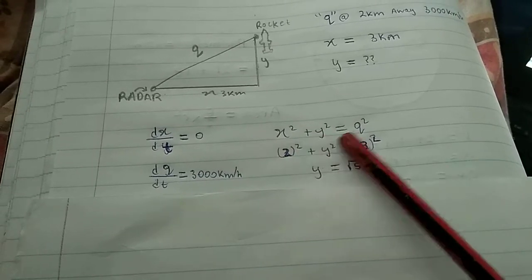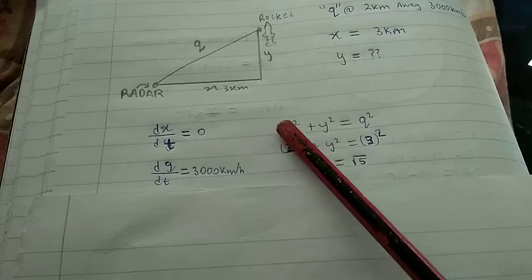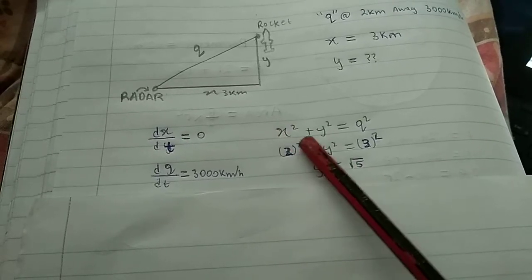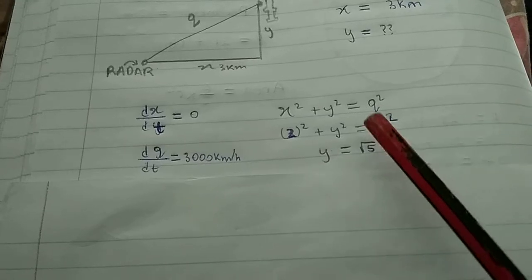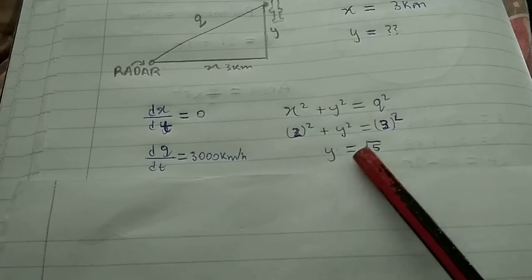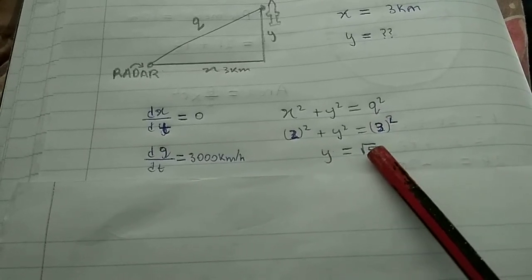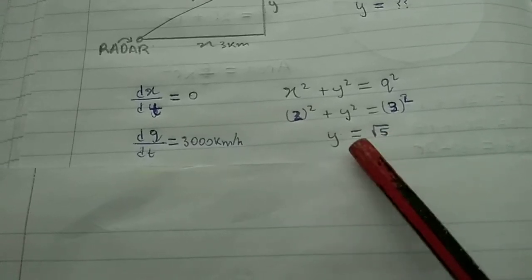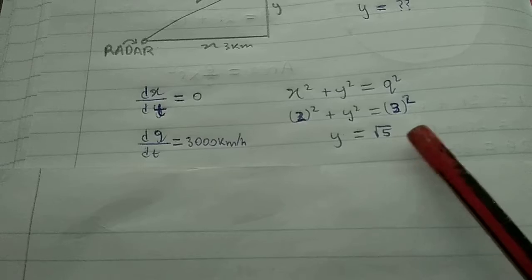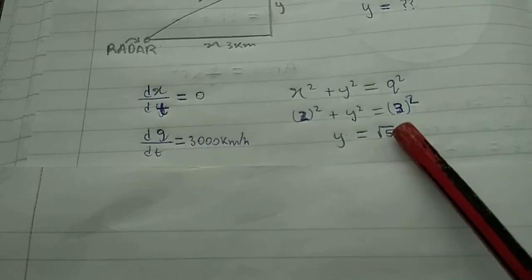So we're going to use Pythagoras to find the y at that instant. The Pythagorean theorem gives us a y which is the square root of 5, which is the value of our y.